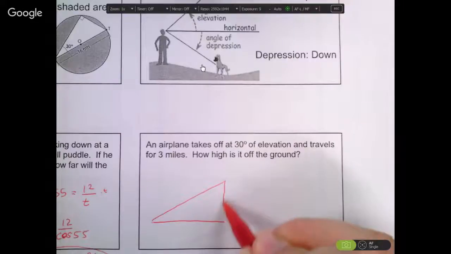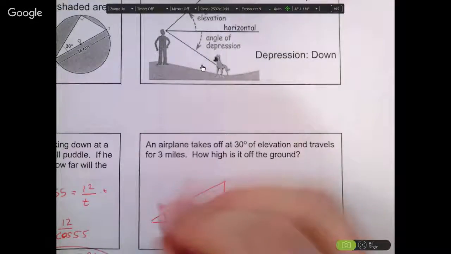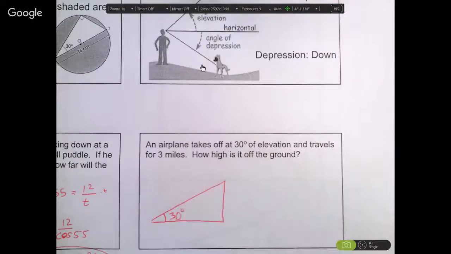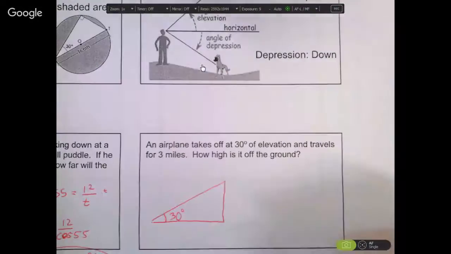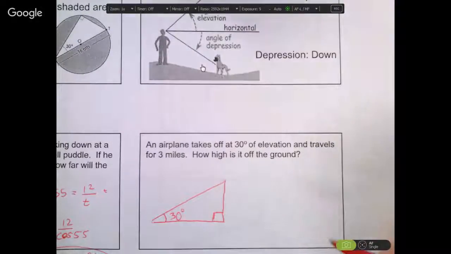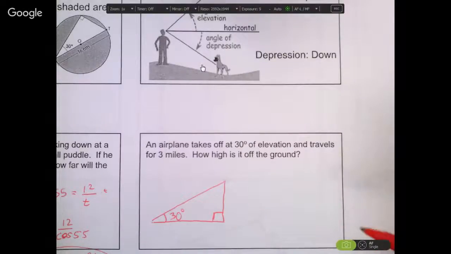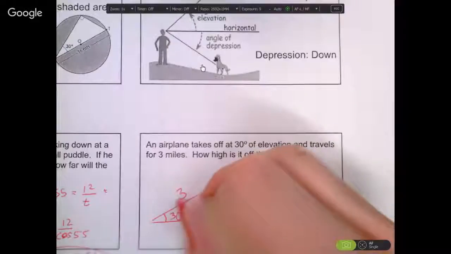So my point is this angle right here is going to be 30 degrees. Is it going to have a right angle? How high off the ground you are is always straight up, so it's a right angle. I want to know how high. He traveled for 3 miles. That 3 miles is which part? The hypotenuse.